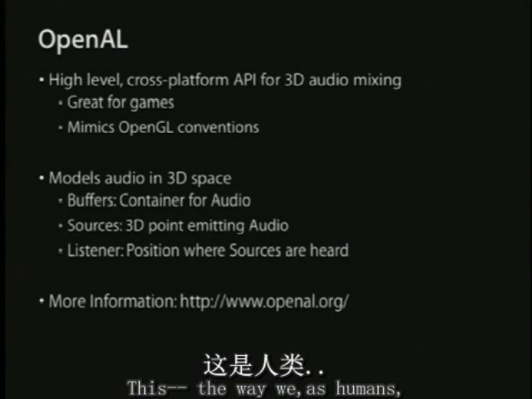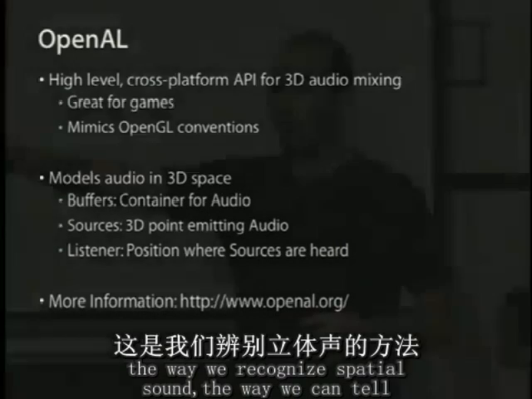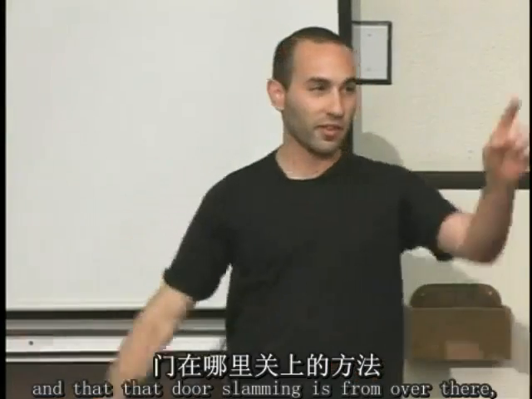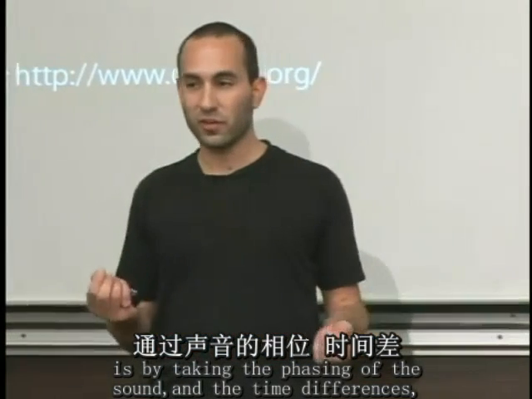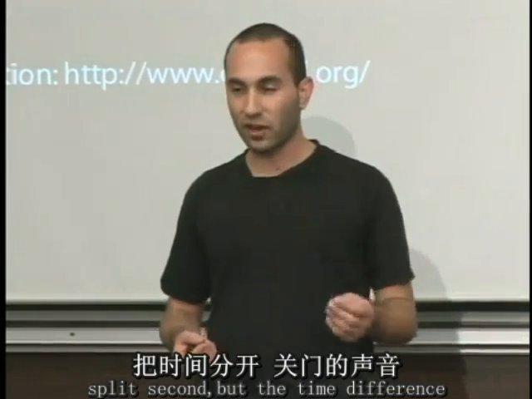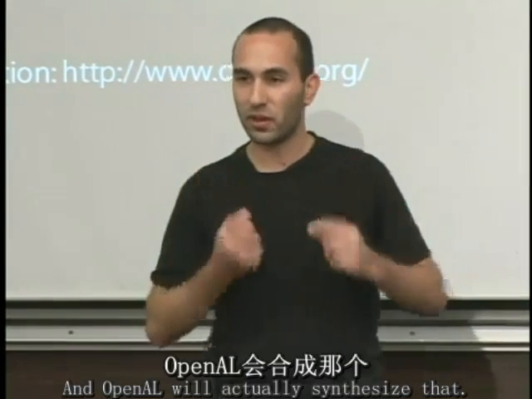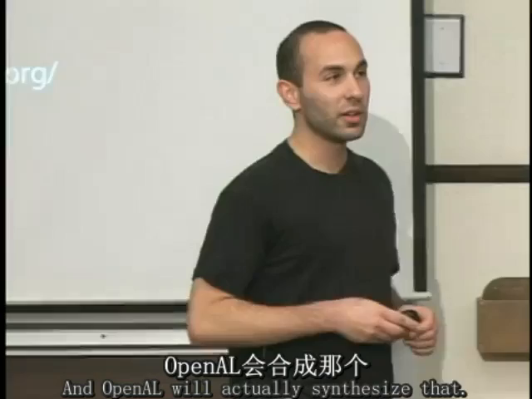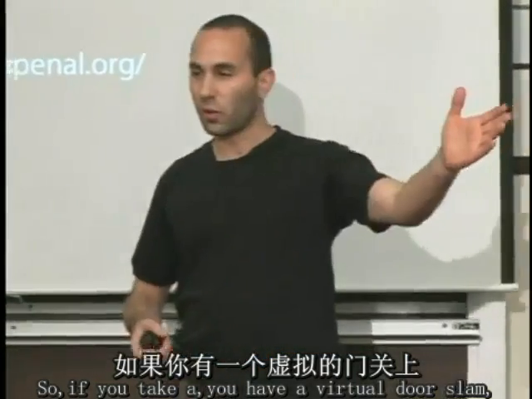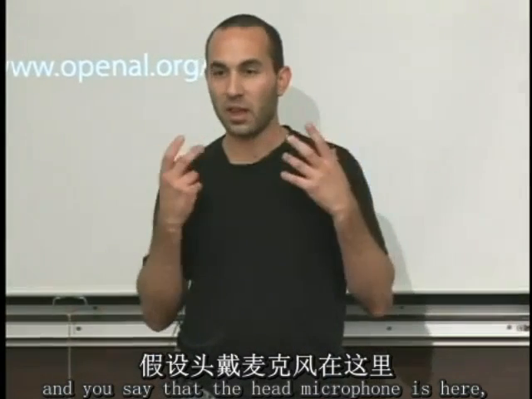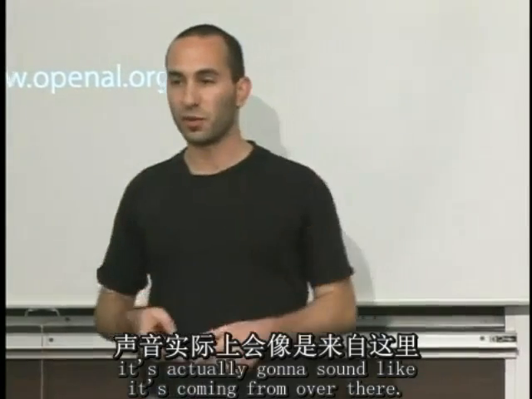The way we, as humans, recognize spatial sound, the way we can tell that dog barking is from over there and that door slamming is from over there, is by taking the phasing of the sound and the time difference. It's a split second, but the time difference between that door slamming hitting both ears. And OpenAL will actually synthesize that. So if you have a virtual door slam and you say that the head microphone is here, and the user is wearing headphones, it's actually going to sound like it's coming from over there.